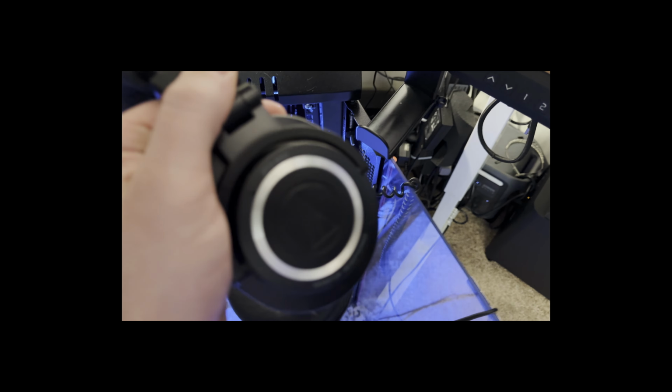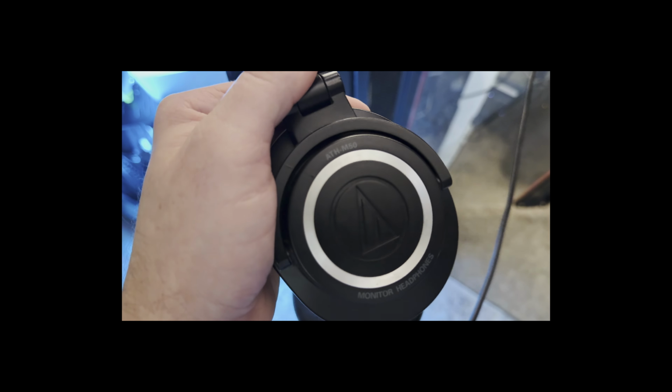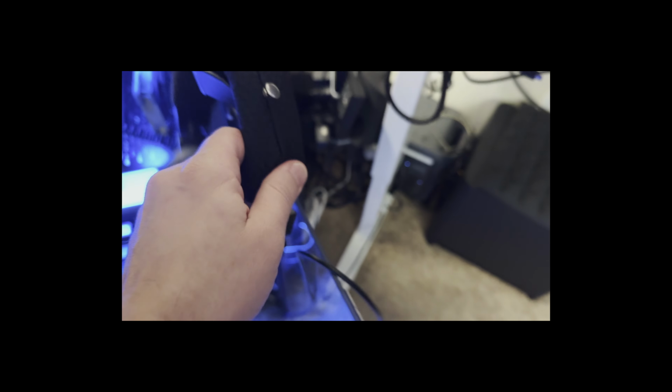My buddies let me borrow these like 10 years ago. Yes, these are the originals. So these are, let's see if I can get that. Let's see here. Yep, ATH-M50s, studio monitoring headphones. Those things are legend. And so we're using that to master the audiobook.